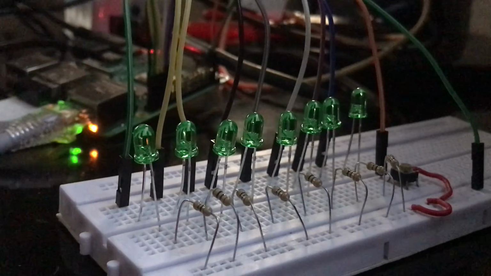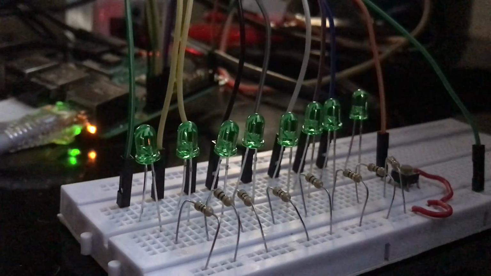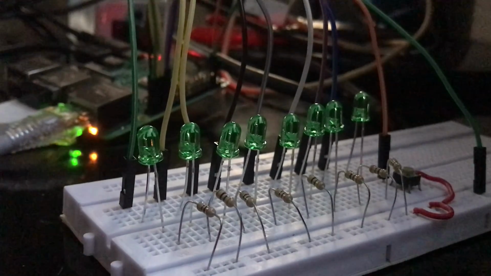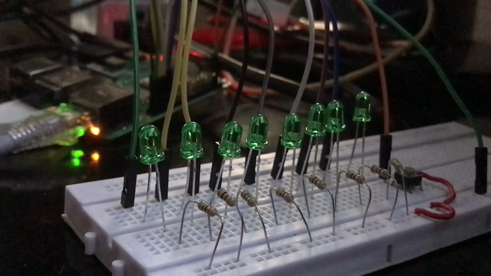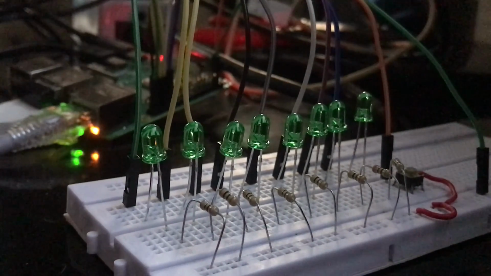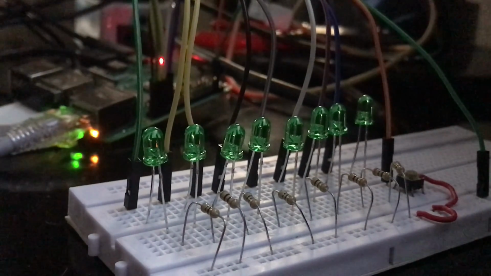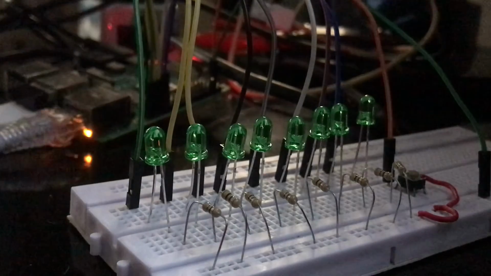We declare pin 2 of the Raspberry Pi as the push button, while pins 5, 6, 13, 19, 12, 16, 20, 21 are declared as outputs for the 8 LEDs. Then the LEDs are connected to the ground, and we have the common ground for the Raspberry Pi connected.